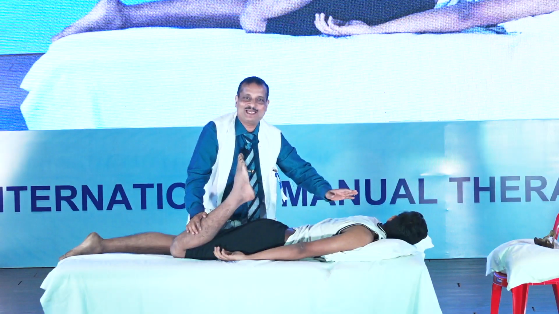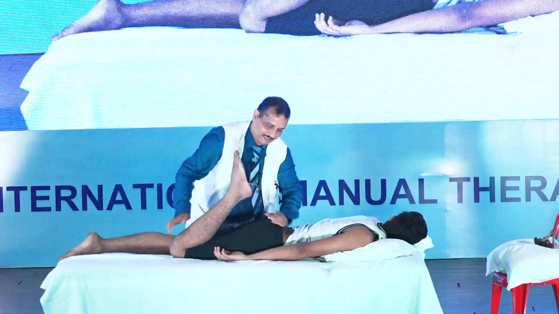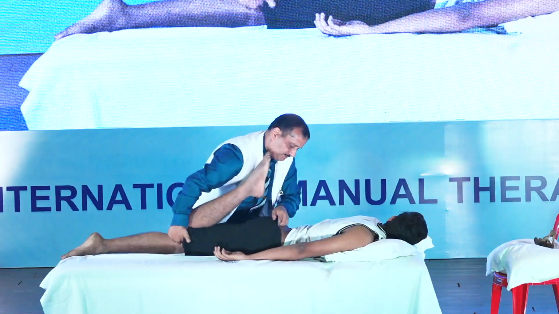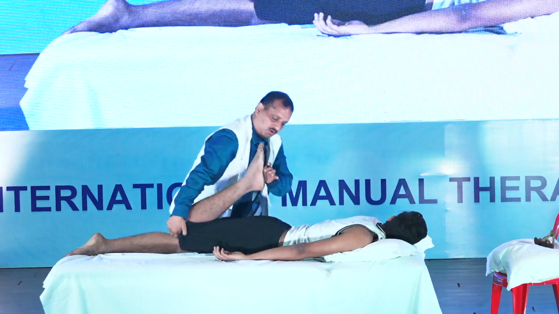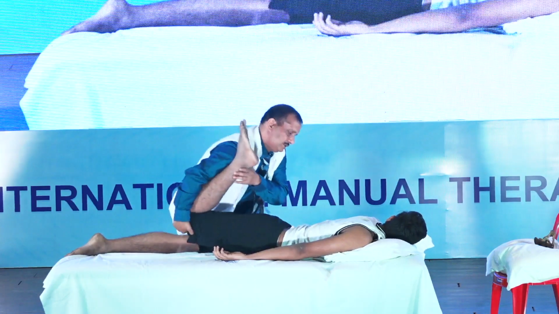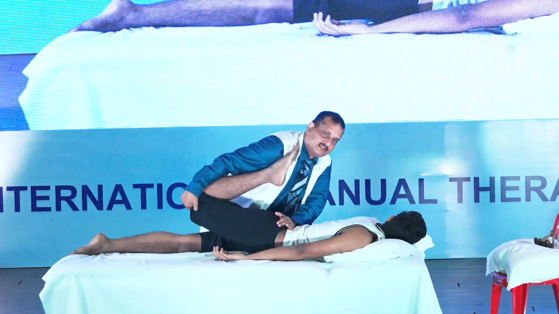As I told you, sometimes when somebody tries to help you, that becomes very difficult. Next, hip is taken for extension. Okay? Hip is taken for extension. You can just lock it. You don't move your feet, okay? I'm just blocking the feet here. Hip is taken for extension, adduction.